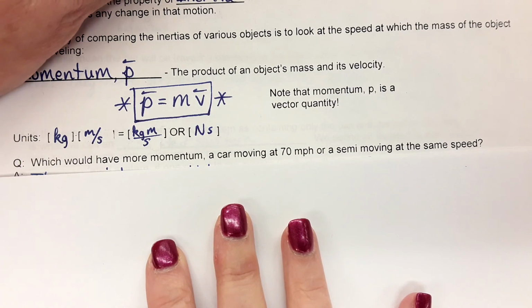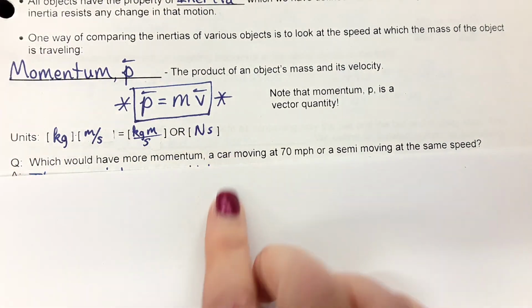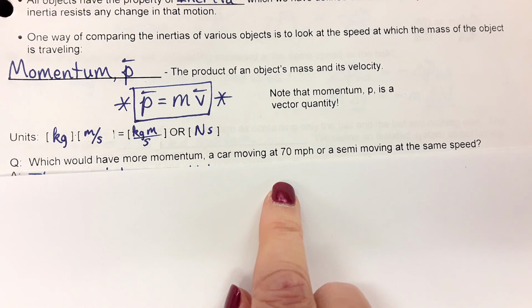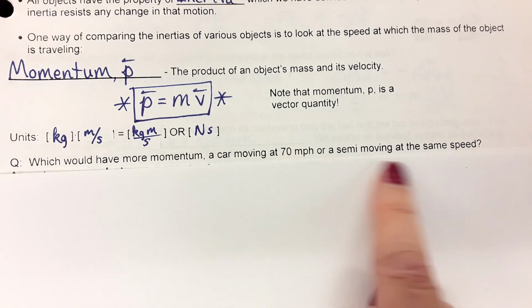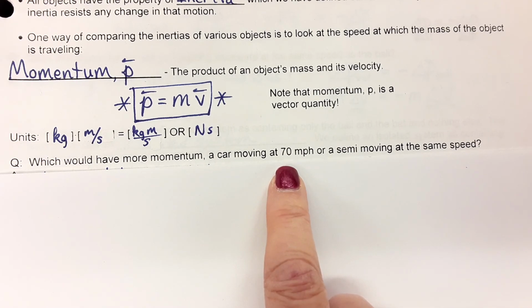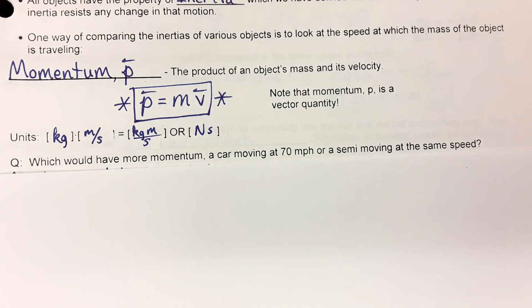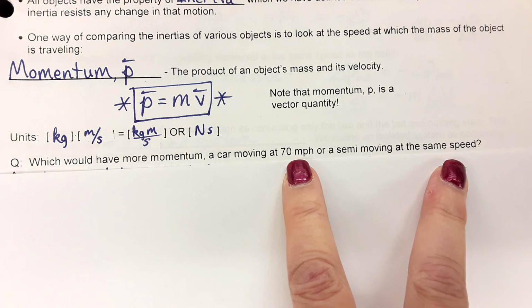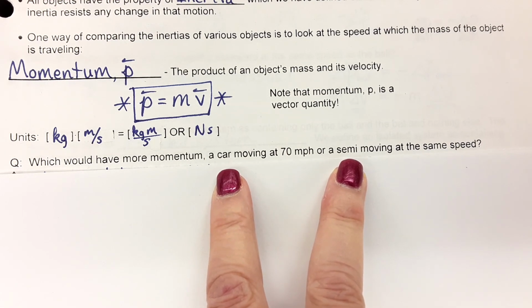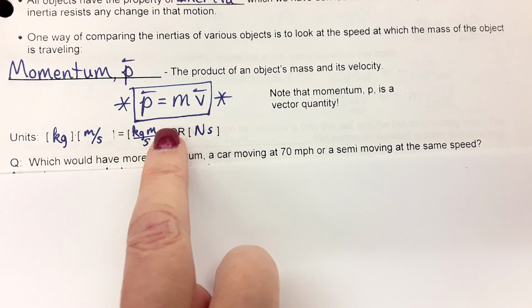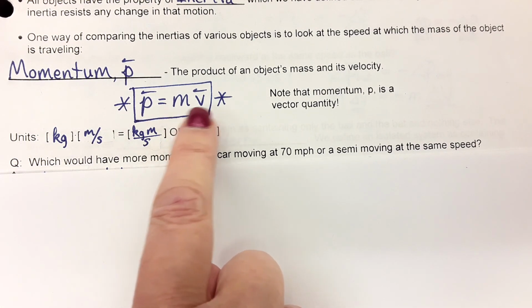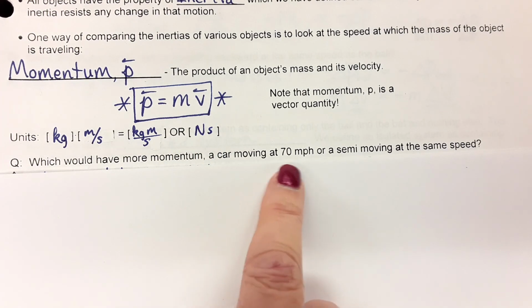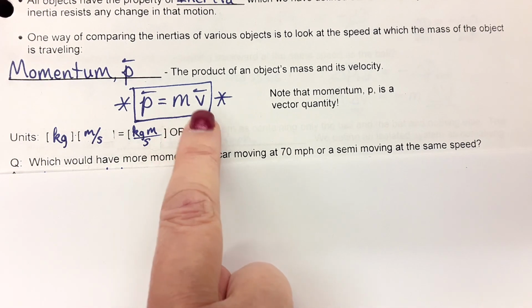Okay, now let's talk about this formula right here. Let's suppose that we have a car and a semi moving at the same speed, 70 miles an hour, along the interstate. Which one is going to have more momentum? Well, it's fairly obvious that even though they're the same speed, they have different mass. And the semi is going to have much more mass than a car. So the semi, m times 70, will have much more momentum than the smaller mass times 70.